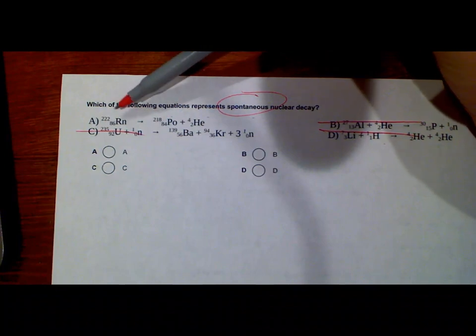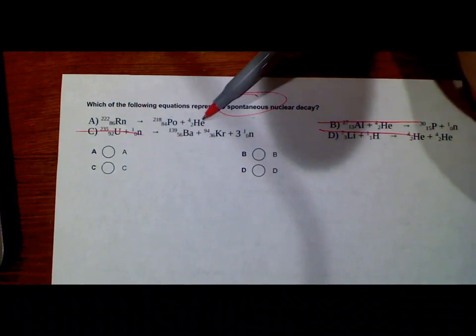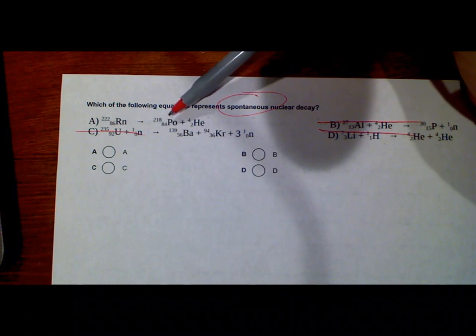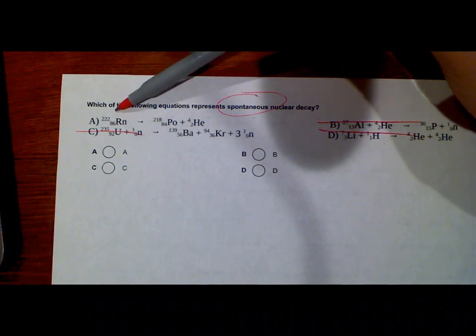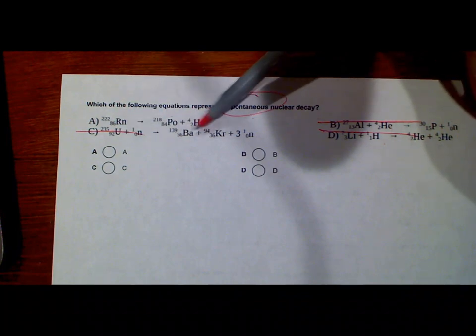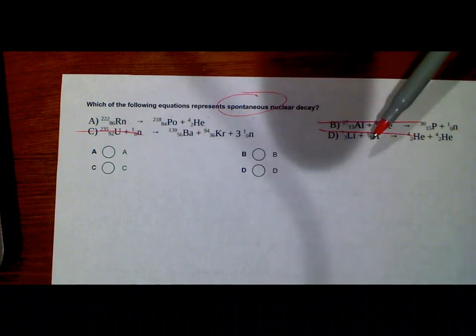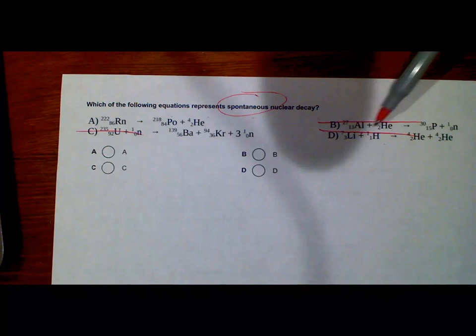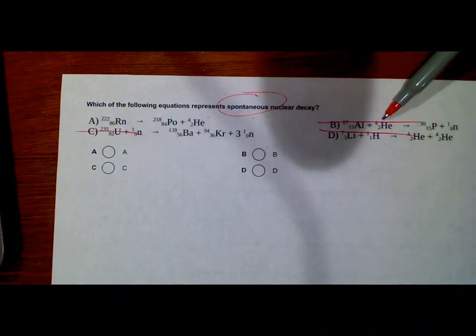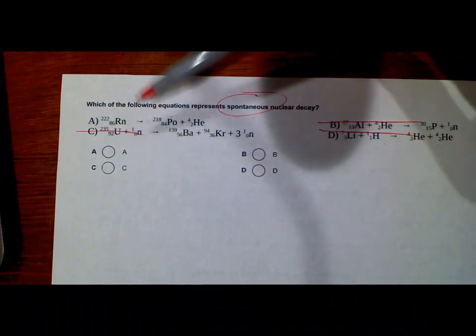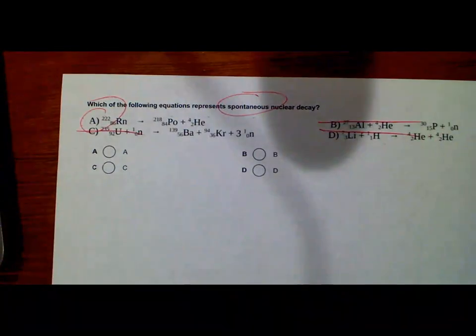We've got radon, one element on the left, giving off an alpha particle to turn into polonium. If you just go and look for one element on the left side, turning into something else, this is the only one of our 4 choices that looks like that. The other 3 choices all have more than one reactant on the left of the arrow. It's the only one that starts with one reactant because it's spontaneously breaking down. It does not need any help from anybody. It doesn't need to be hit by a neutron, hit with an alpha particle, hit with a proton. This is the one that's going to be spontaneous. That is choice A.